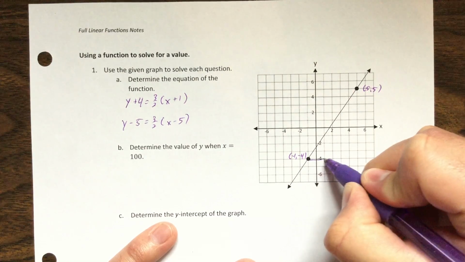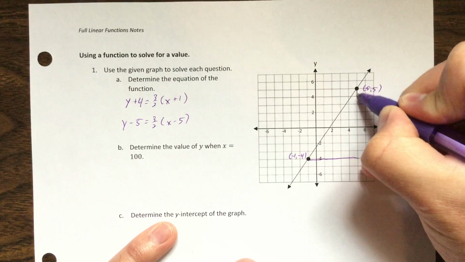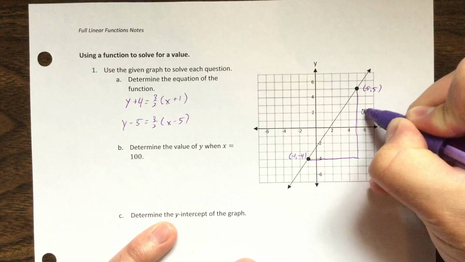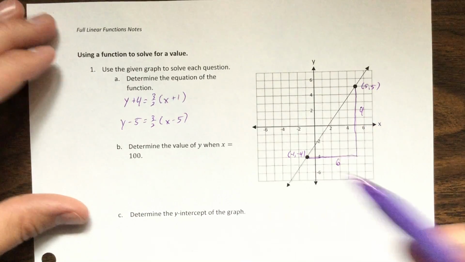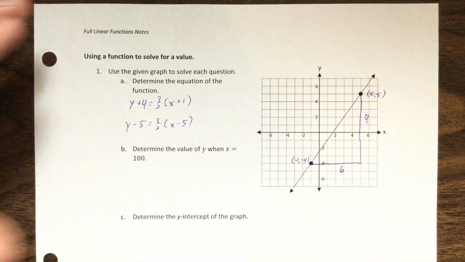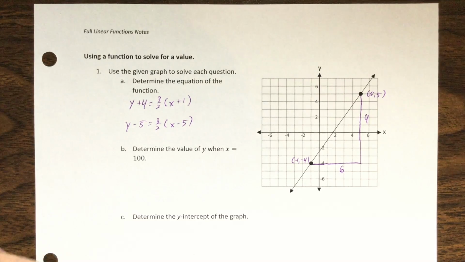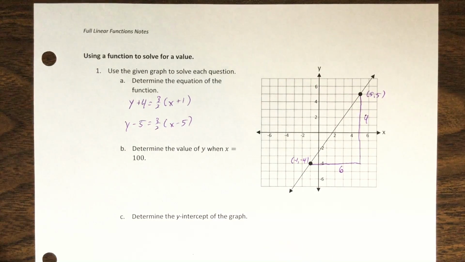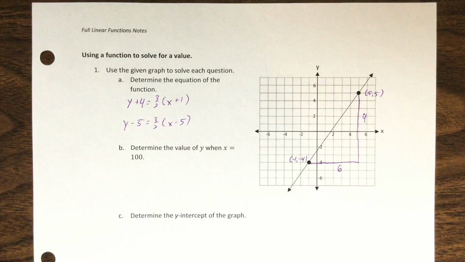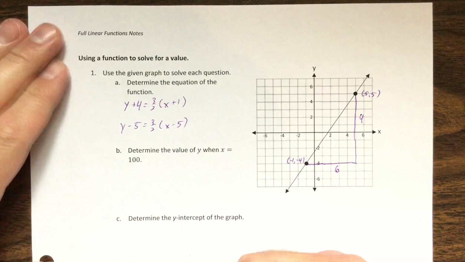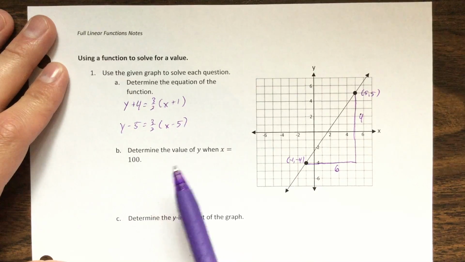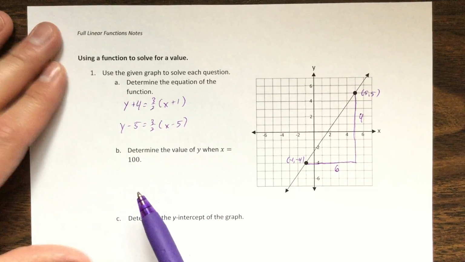And this is the slope, and I'm going to freehand it in. That's never a good thing. Well, that's not too bad. Slope is 9 over 6, and we use those points to come up with these equations. Again, that is something we did in the previous lesson, so if you missed that one, double check example 1 from the previous lesson. Now what we want to do is determine the value of y when x equals 100.